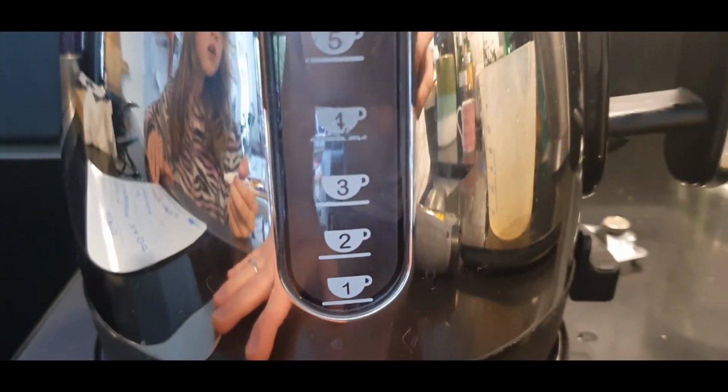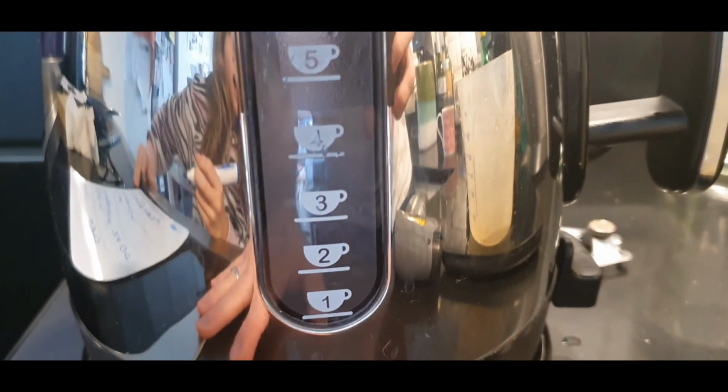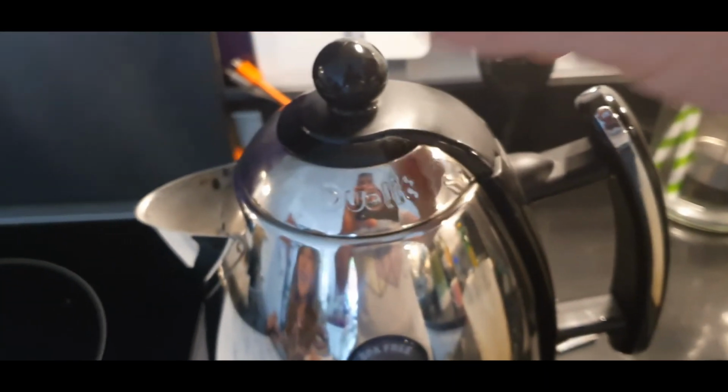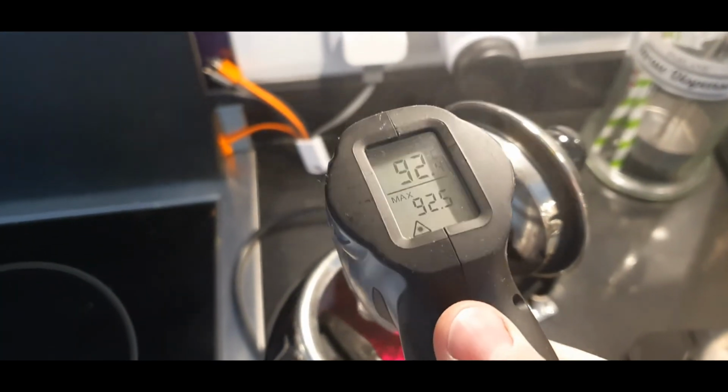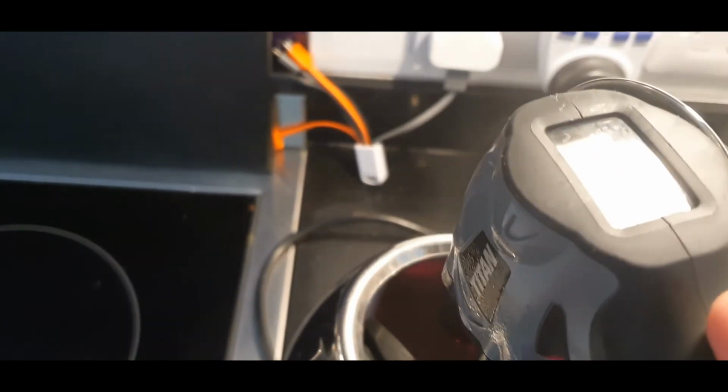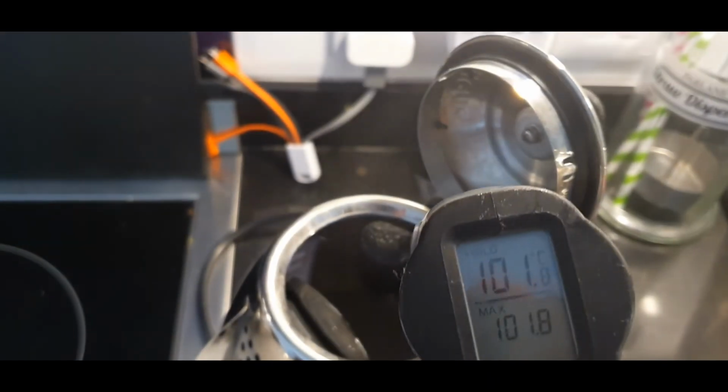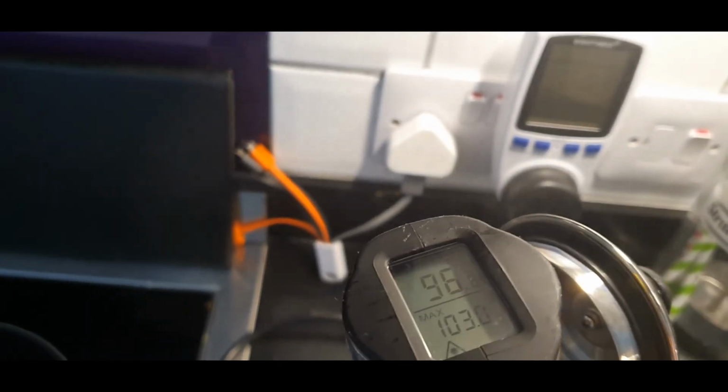Let's just check. We can hear it. You can see the bubbling. Bubbling is a sign it's boiling. Right, let's double check that it's boiling. Woohoo! Steam is coming out. 100 degrees. There we go. Oh, it got to 101, but that's some of the steam. 100 degrees.